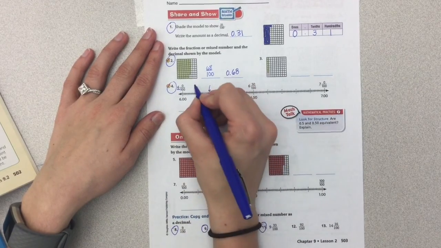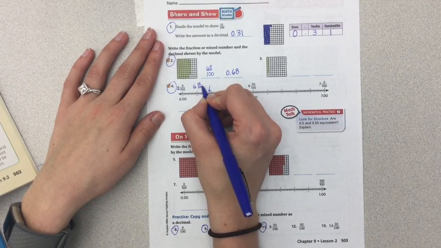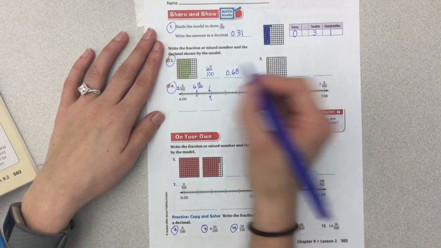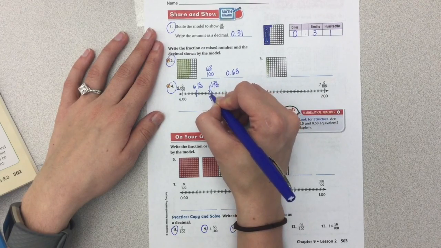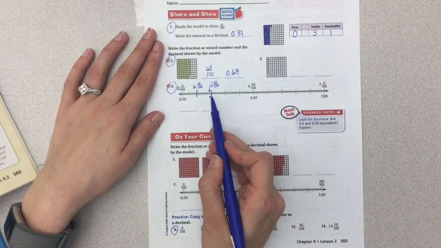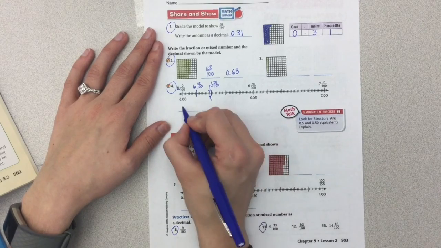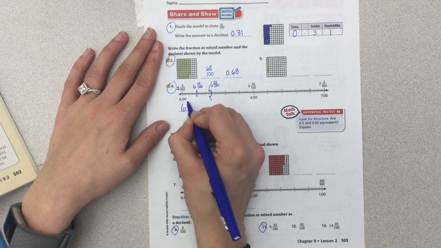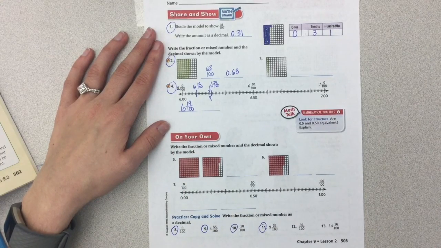So we have our whole number 6 and 10 hundredths for this first mark. Then we have 6 and 20 hundredths for this mark. Well, the dot that we are looking for is one space less than 6 and 20 hundredths. 1 less than 20 is 19. So that is at 6 and 19 hundredths.